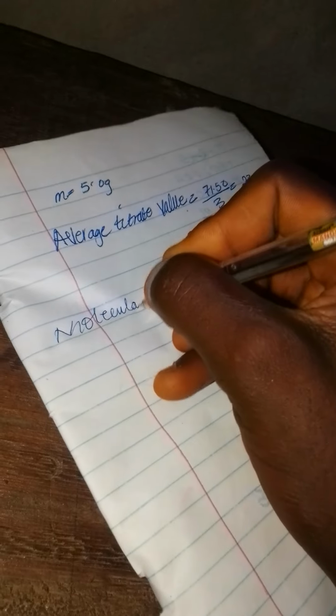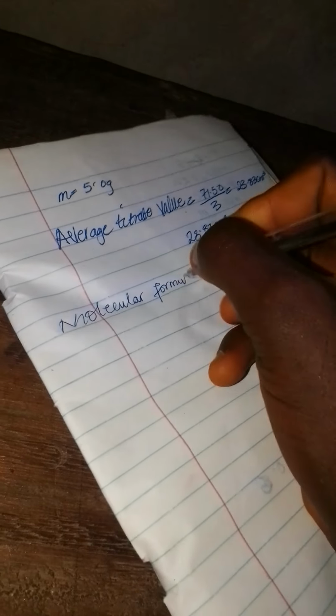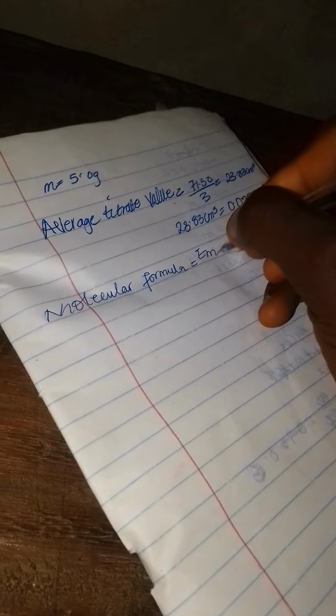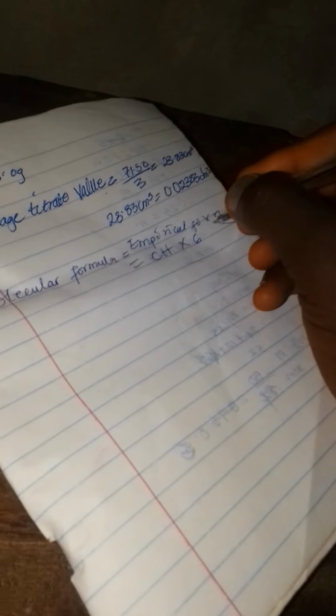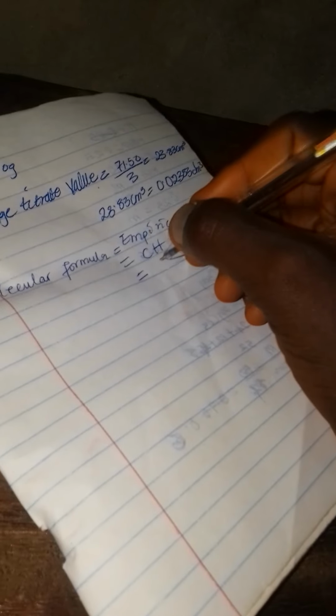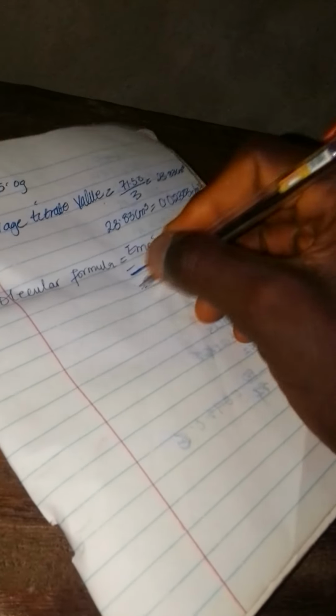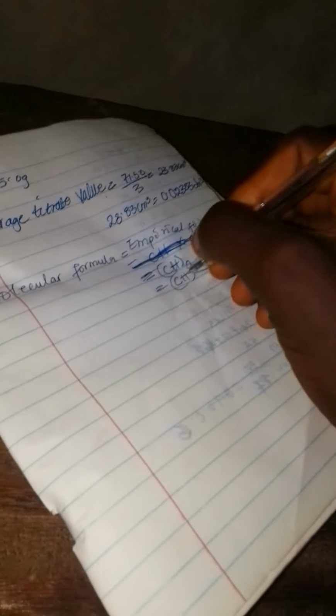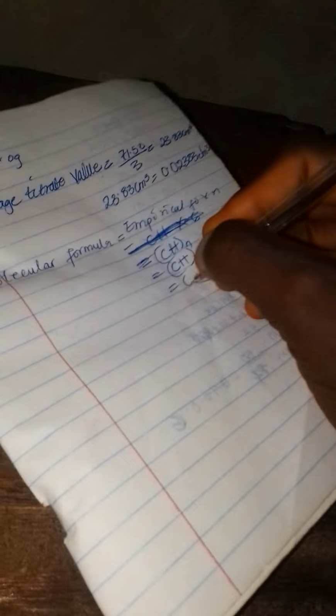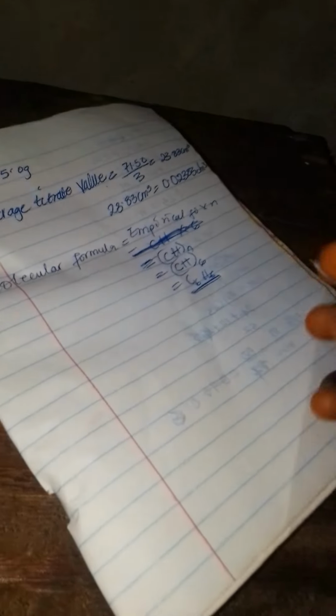So the molecular formula equals CH times 6, which gives C6H6. This is the molecular formula.